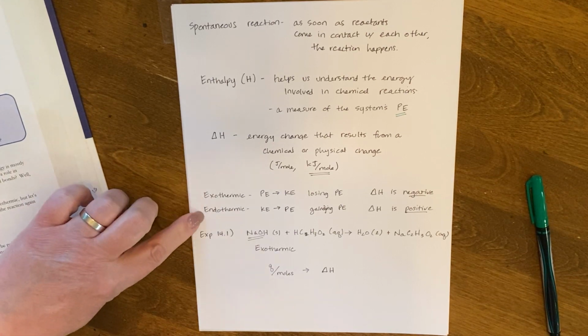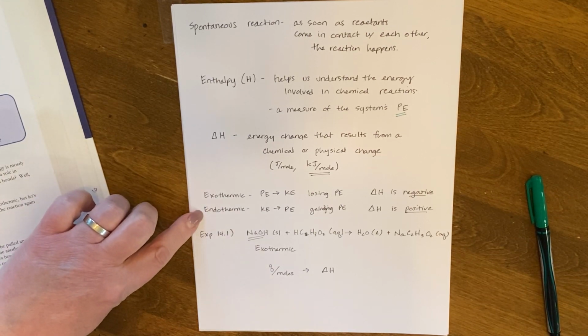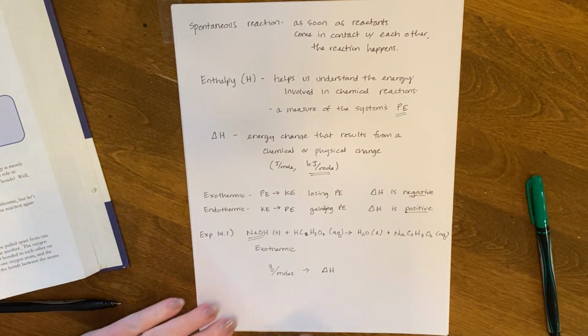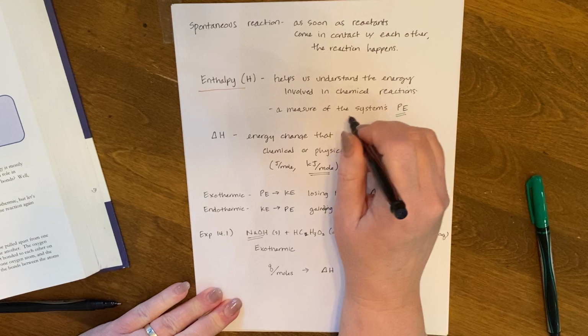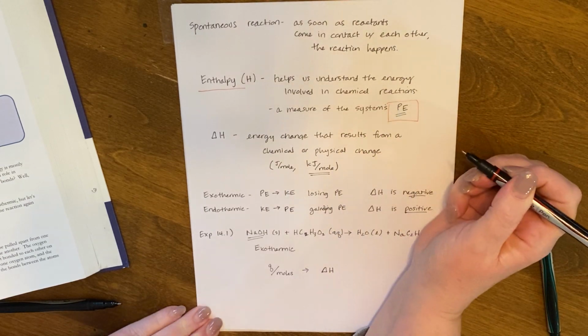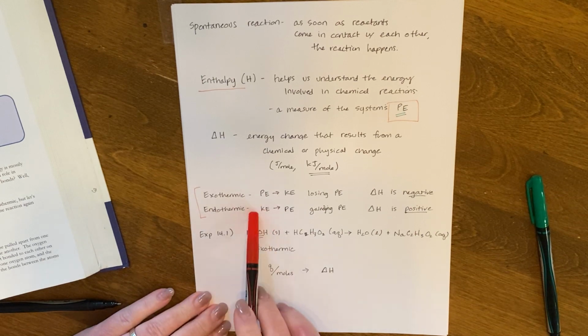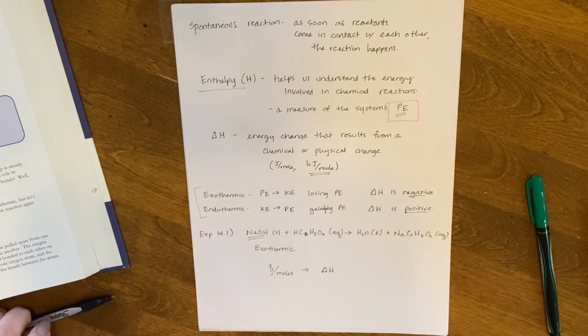And if you understand this, you'll be doing well. Okay? So I guess some of the key things: enthalpy, it's a measure of potential energy, and to understand these two lines. Read the book, and that will help reinforce it.